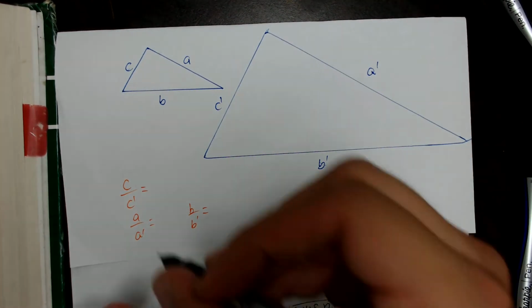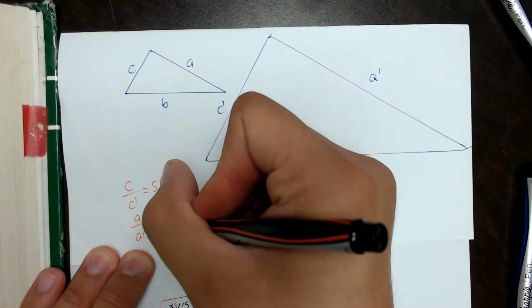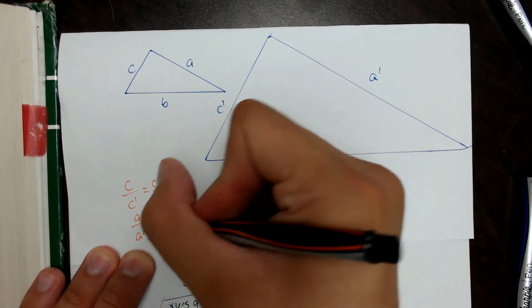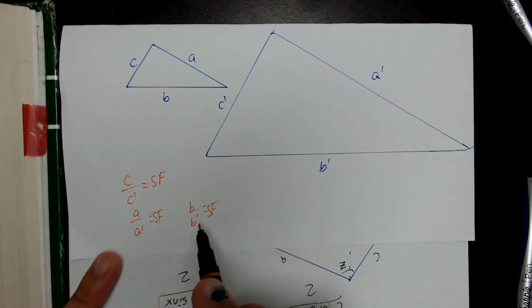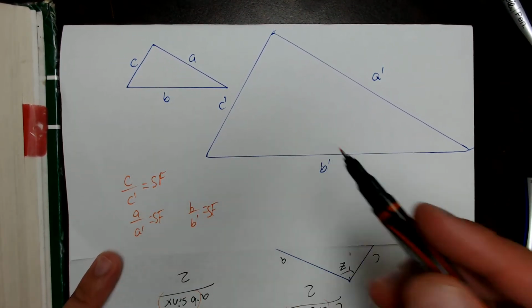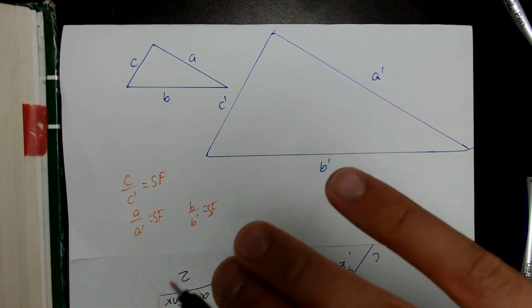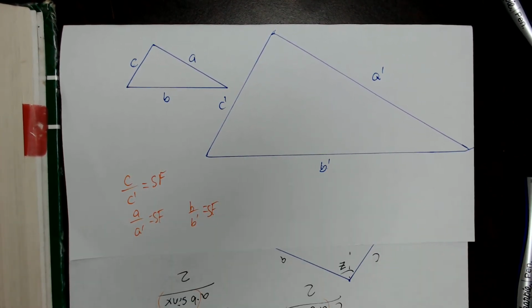This is something in the past that we referred to as a scale factor. Now the interesting thing about scale factors is they're like one-way streets. This scale factor would only be for the small triangle to the big. If we want to go from the big to the small triangle, we'd have to invert the ratio, which would give us a different scale factor.